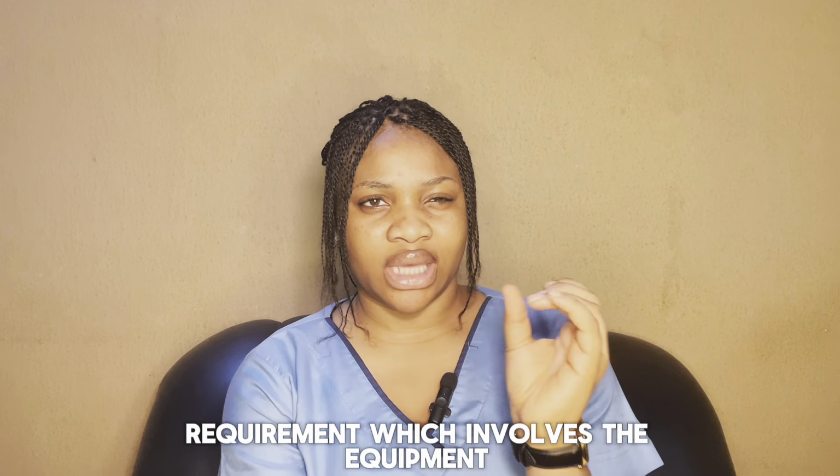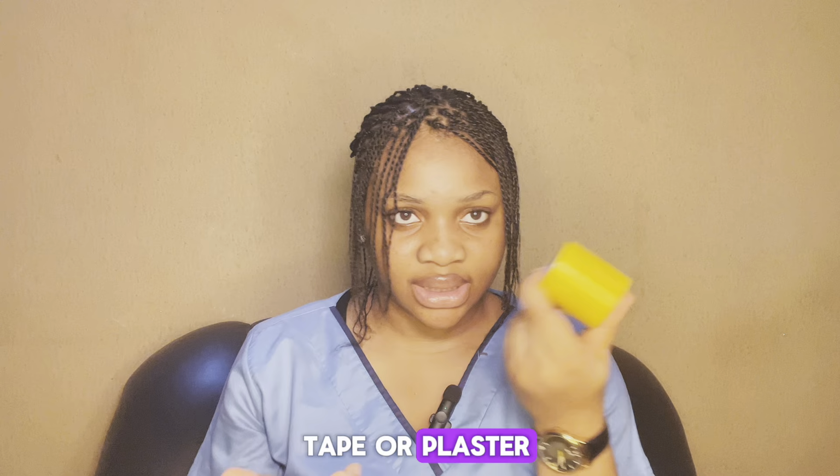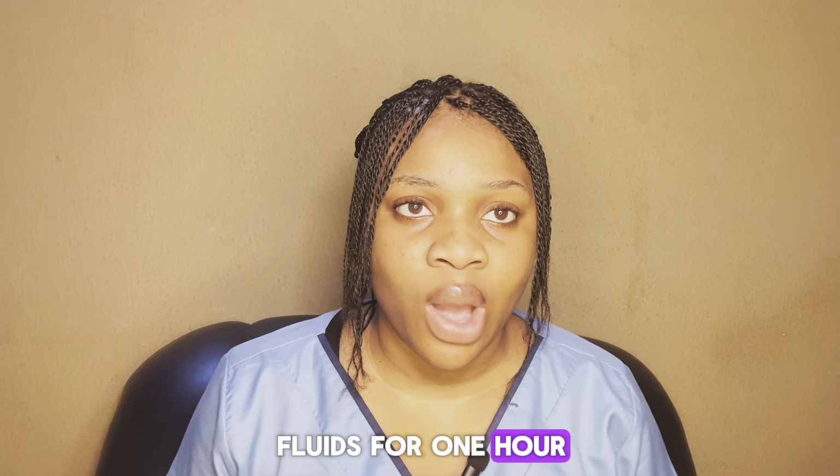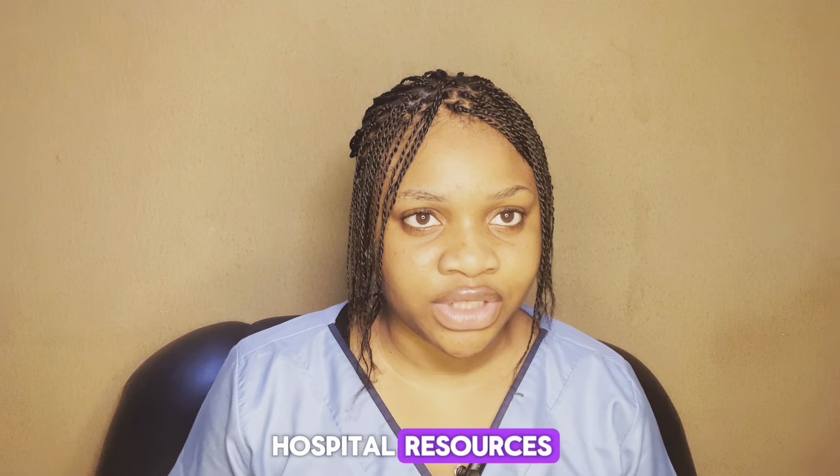Then we have the plaster. The plaster is also called adhesive tape or plaster. In the case whereby you don't want to administer fluid for 1 hour and you don't want to waste your hospital resources, you can make use of this.